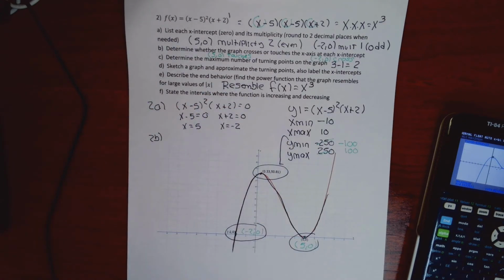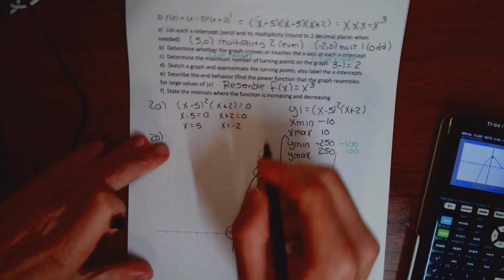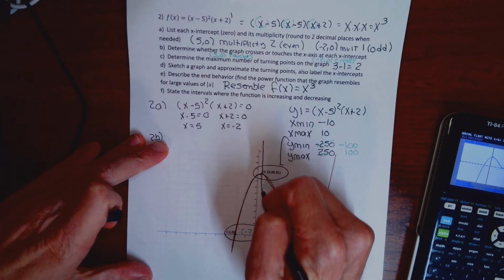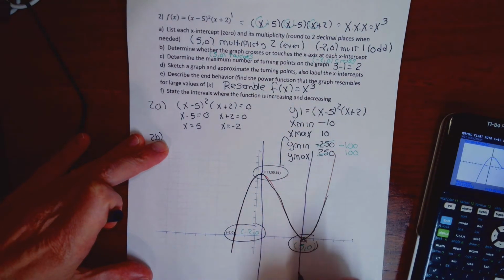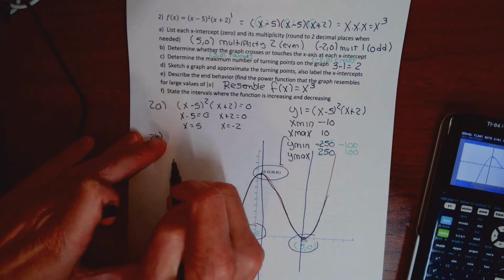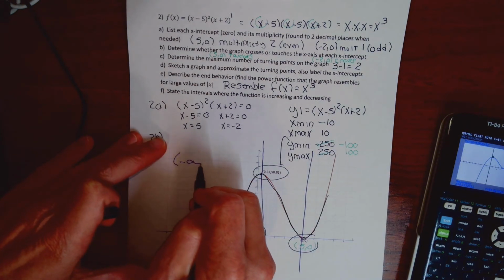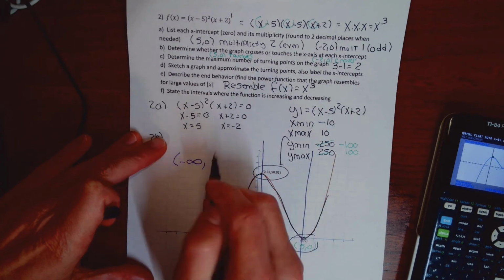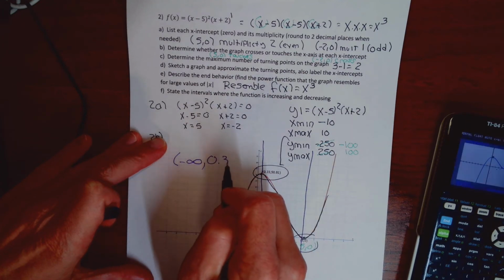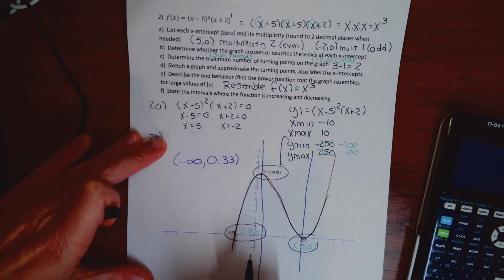This is old school. To figure out where a graph is increasing and decreasing, we break the graph into panels based on the x's. This first panel goes from the far left edge of the x-axis, which has an x-coordinate of negative infinity, to the x-coordinate of the maximum point, which is 0.33, all around parentheses.